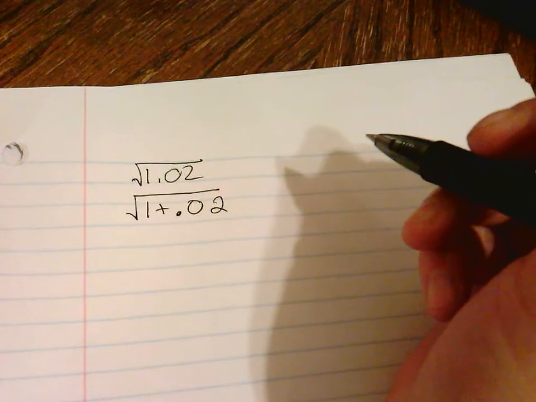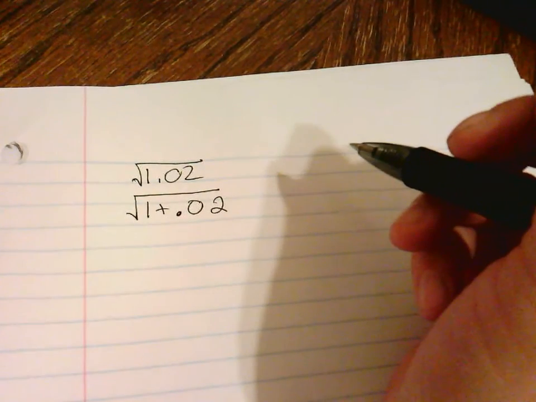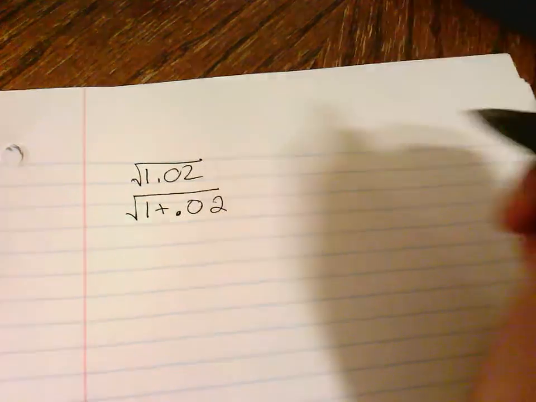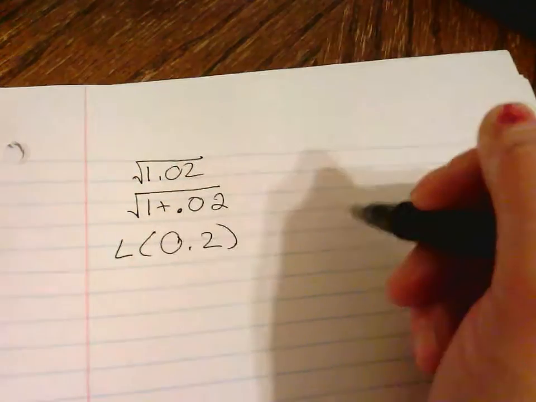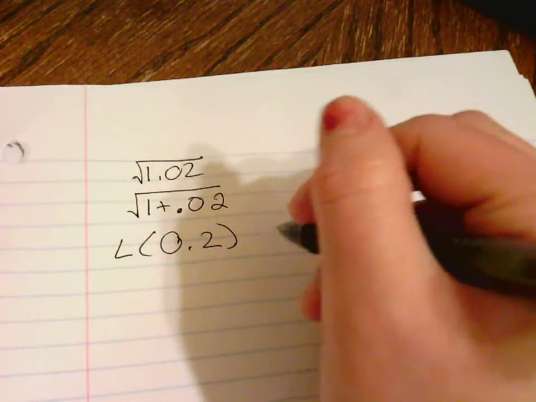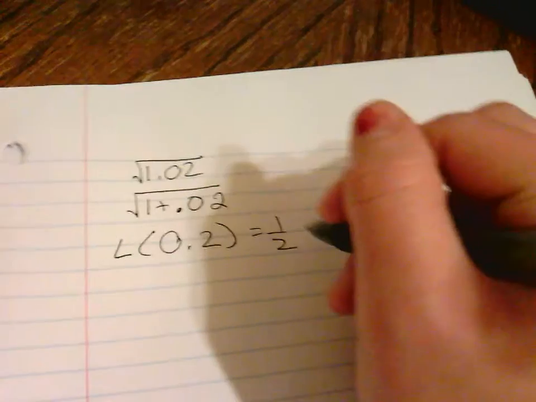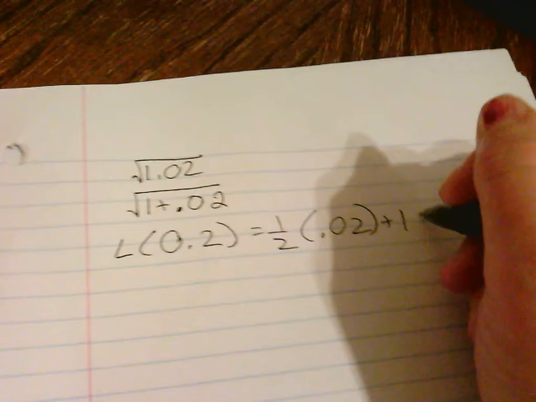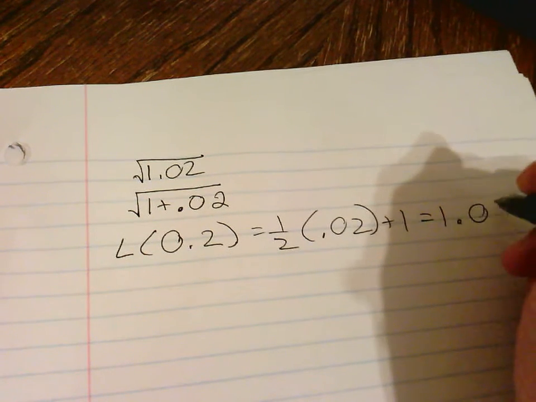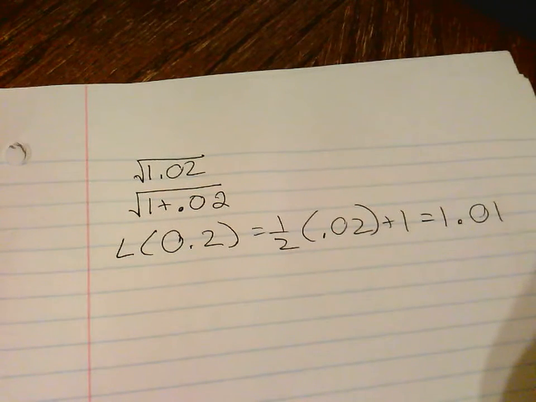When you're approximating the root of 1.02, you're going to do L of 0.02 equals 1/2 times 0.02 plus 1 equals 1.01. And that is how you determine what it is going to be. Okay, so you're mostly only worried about this part.